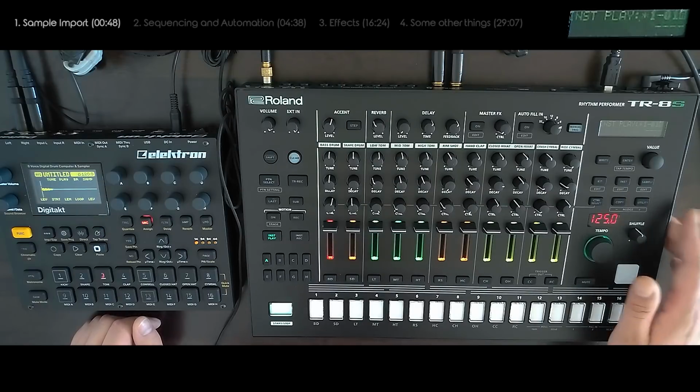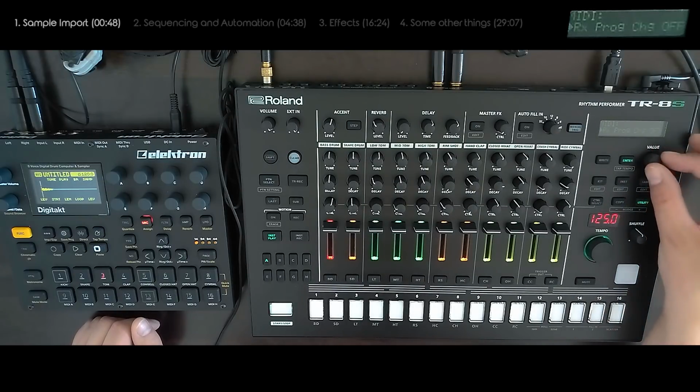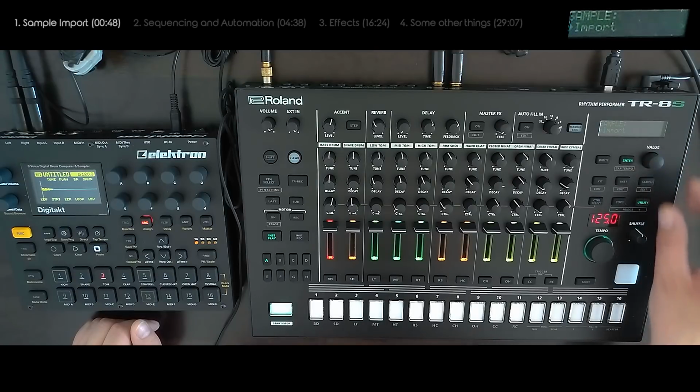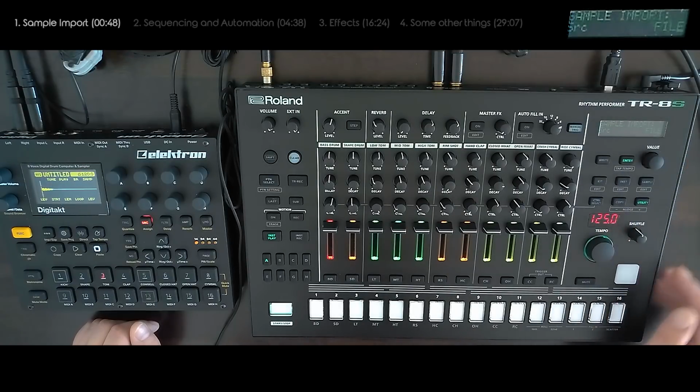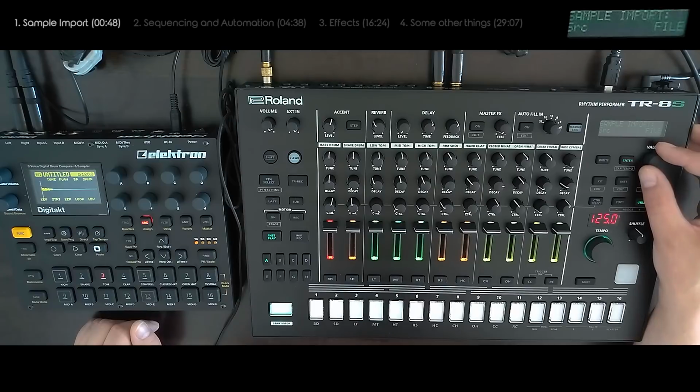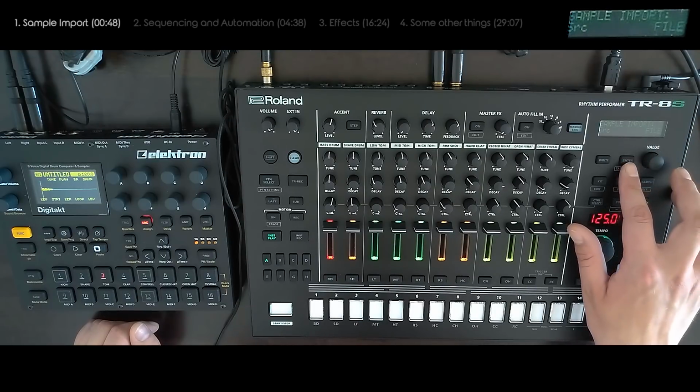On the TR-8S it is similar. I first go to the utility, and right here under sample I can say import, delete, categorize, optimize and stuff like that. And when I go to import, I can say I want to select a single file, or I want to select a whole folder. When I do single file, I do not have a file on this card itself.